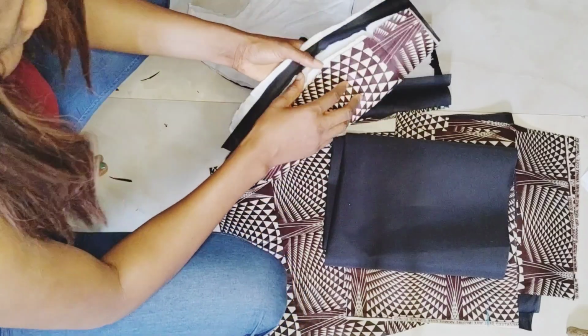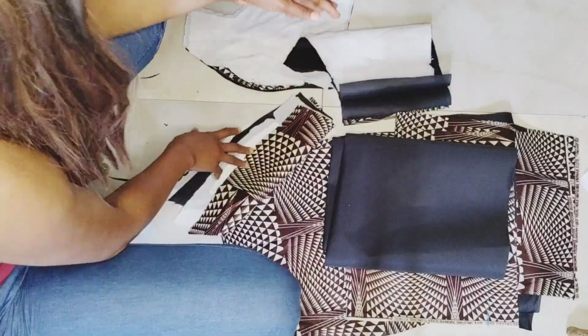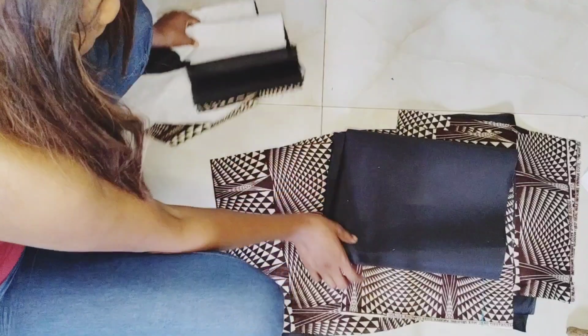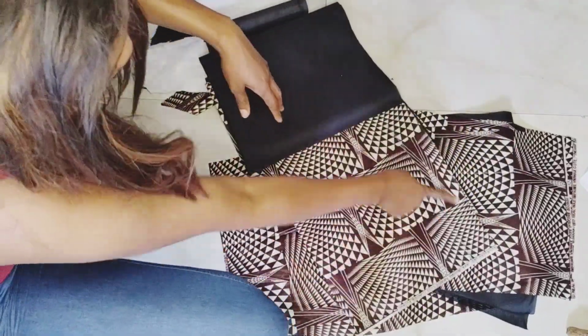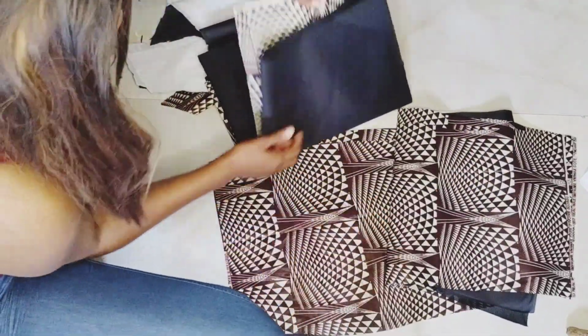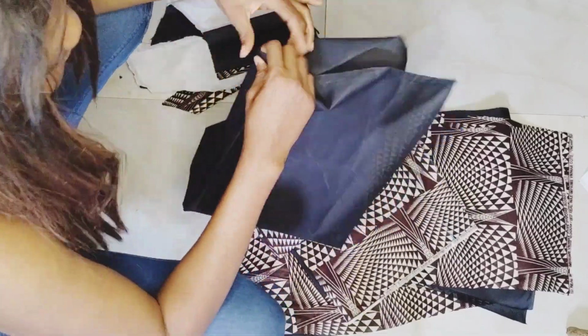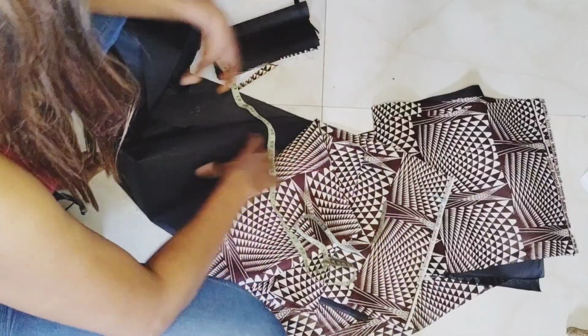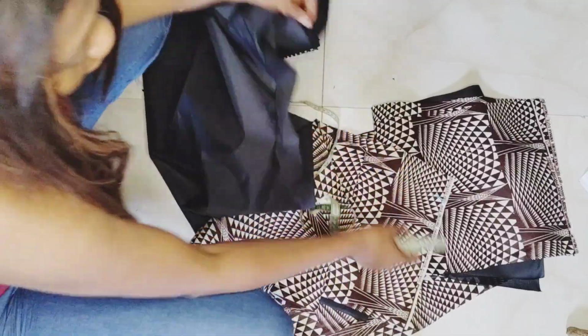Okay, so now I've cut out my pad. I have a video on how to pad. If this is your first time and you don't know how to pad or cut out your pad, I have a detailed tutorial on it. You can go check it out. Then this is the lining for the front. So I'm going to work on the skirt first.